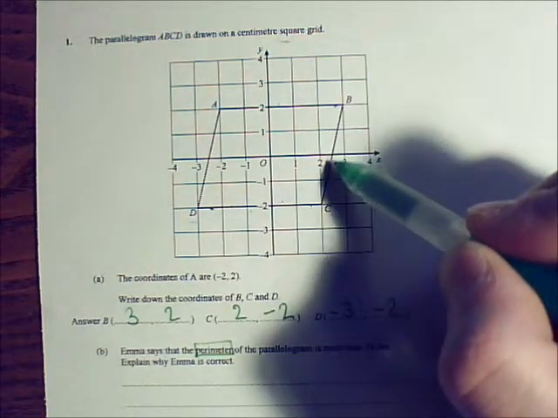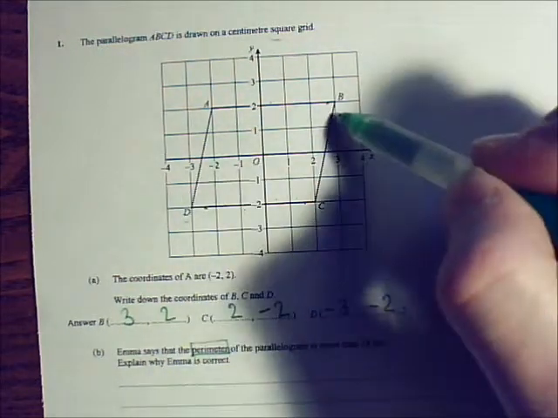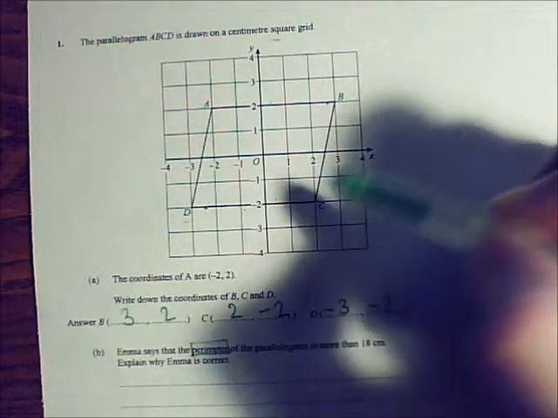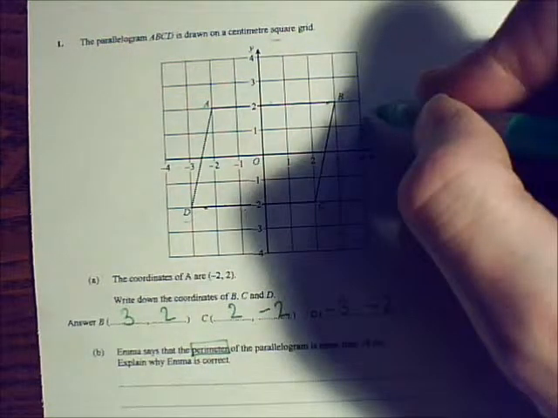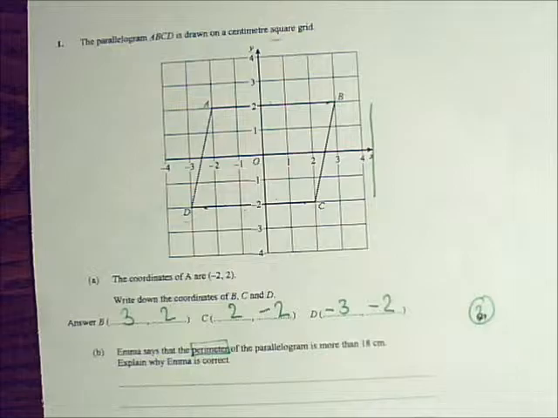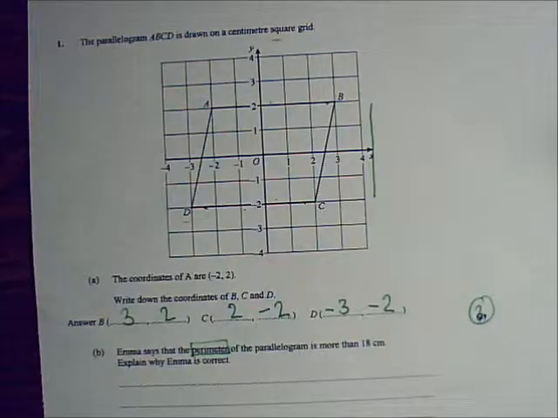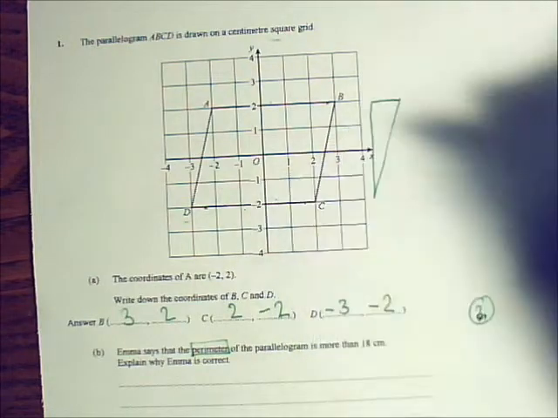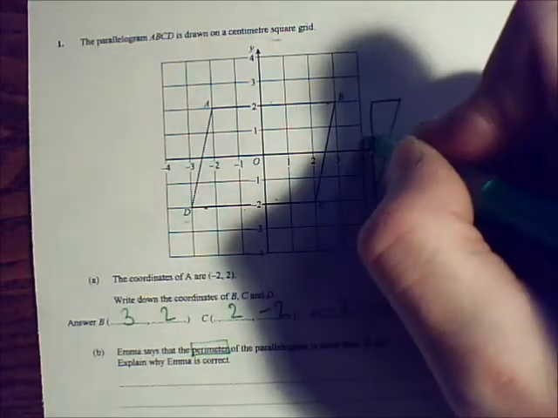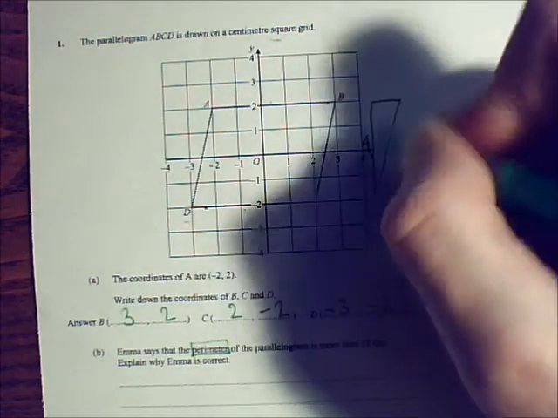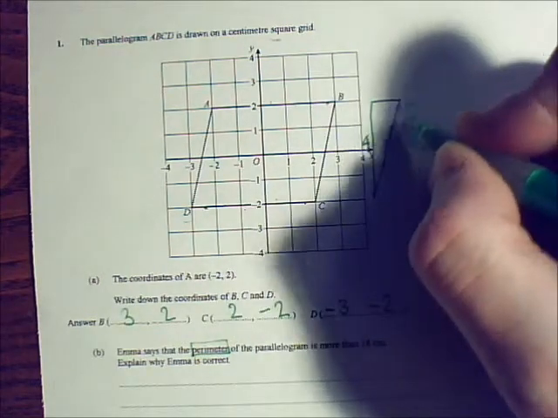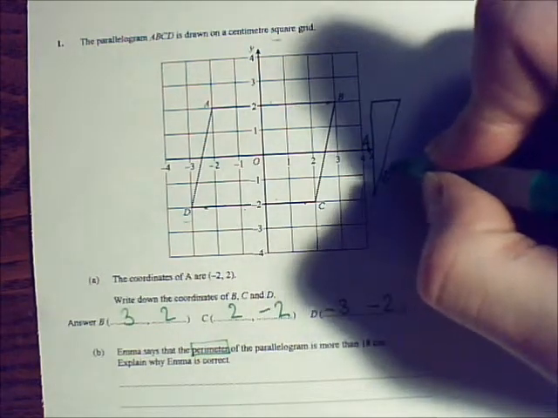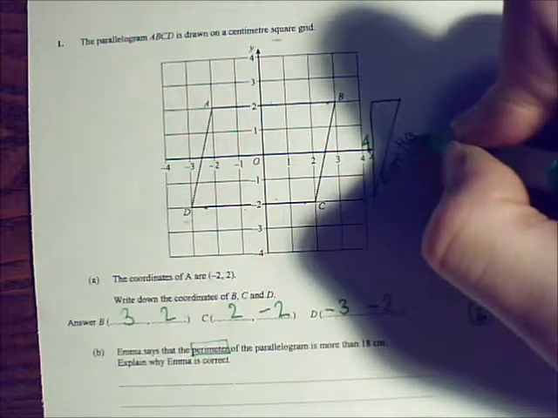Now these sides go through 4 squares, but they're not 4 centimetres long. They're actually longer than 4 centimetres long. So if this was the 4 centimetres, the 4 squares, then this diagonal is going to be more than 4.